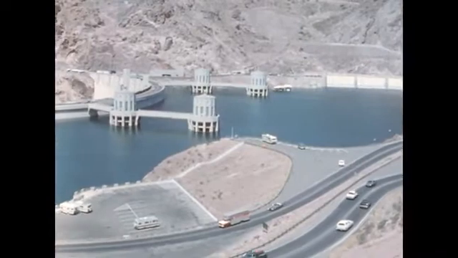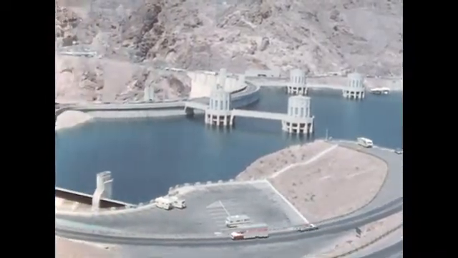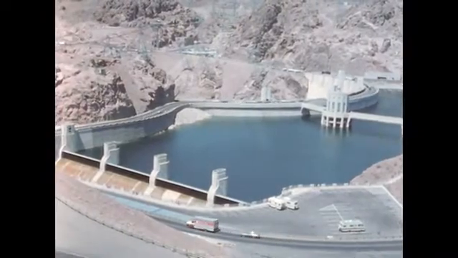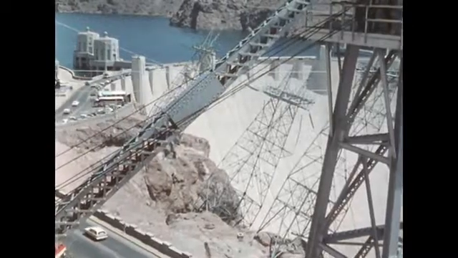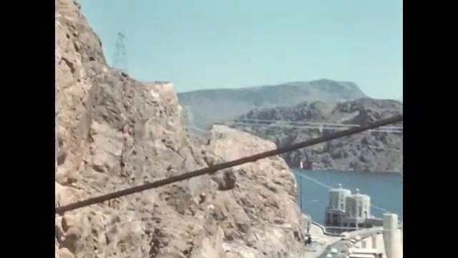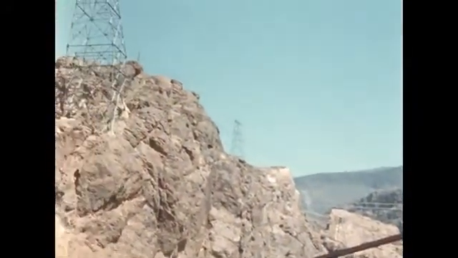Hoover Dam is a great asset to this region. Each year, its 17 generators produce 6 billion kilowatt hours of electricity, providing power for energy-hungry metropolitan areas in Arizona, Nevada, and Southern California.